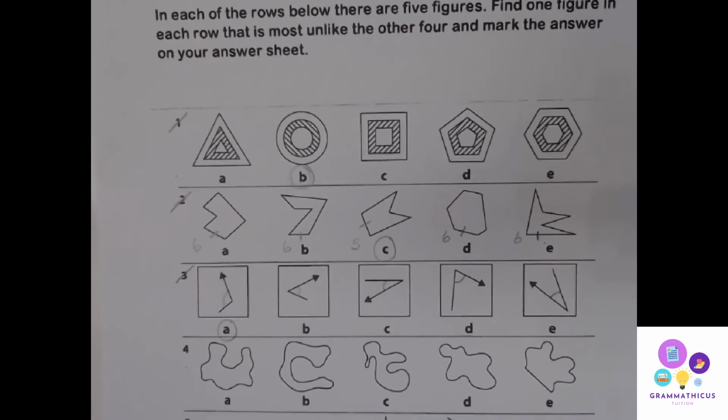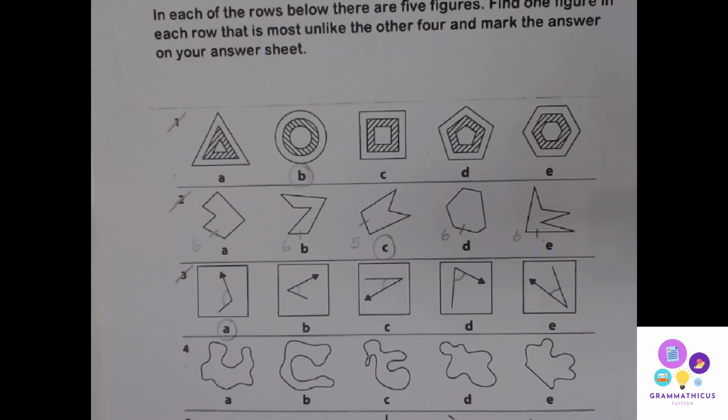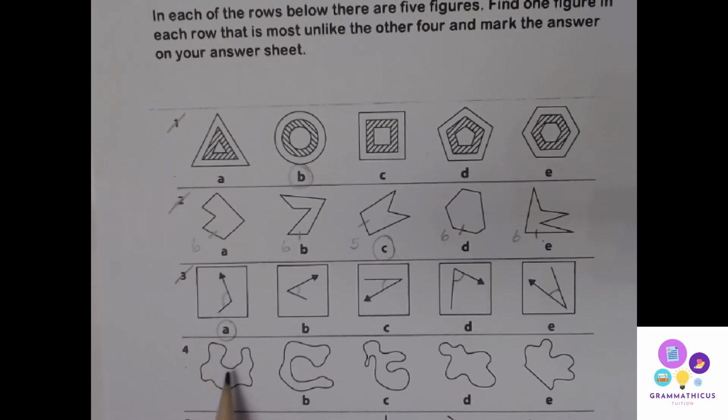Okay, let's have a little look at question number 4. On question number 4, I seem to have lots of squiggly lines on each of the figures. I'm going to have a quick scan across and see if there is anything that obviously jumps out at me. You may have already spotted what the odd one out is on this question.